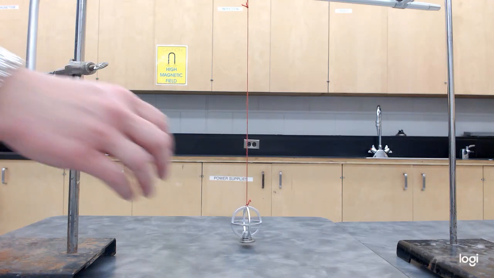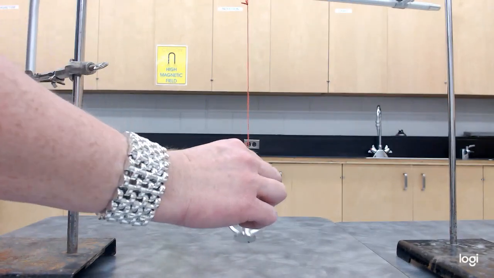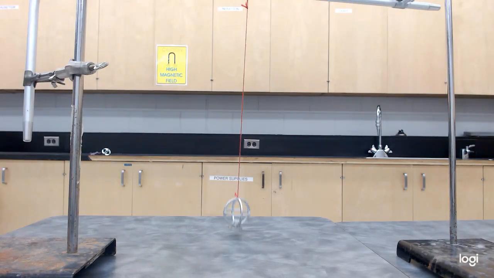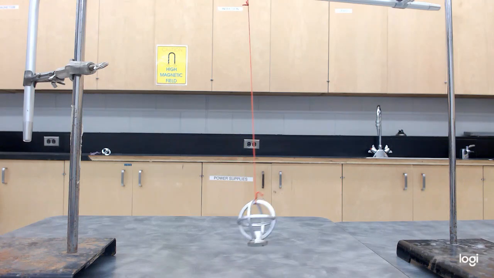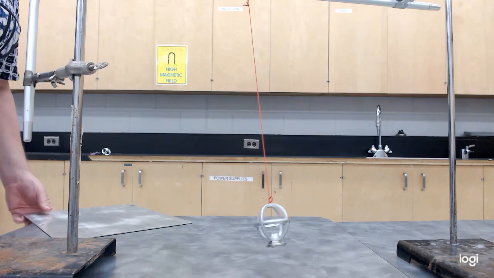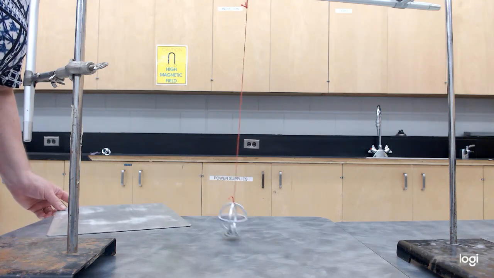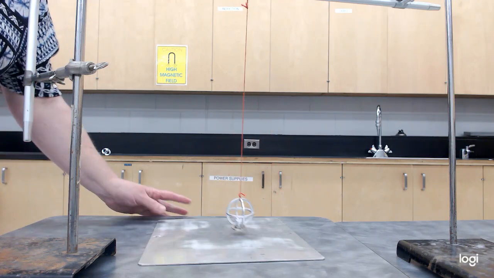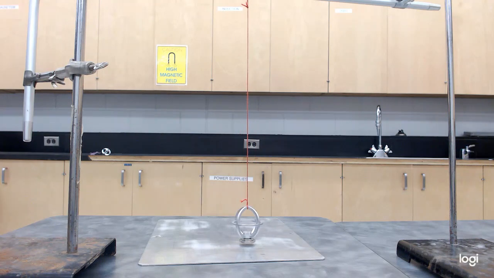Okay, let's see that pendulum action again. So we swing. That's kind of a bad swing I did, but that's okay. It seems to be wobbling a little bit, but okay. So as it's moving, the aluminum comes in underneath, no contact, yet the motion is stopped.